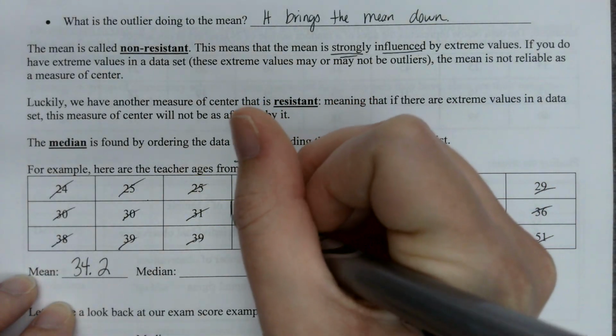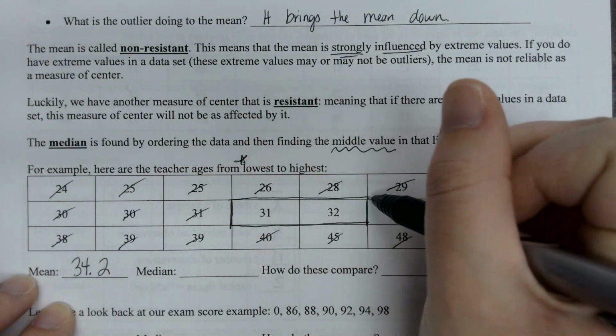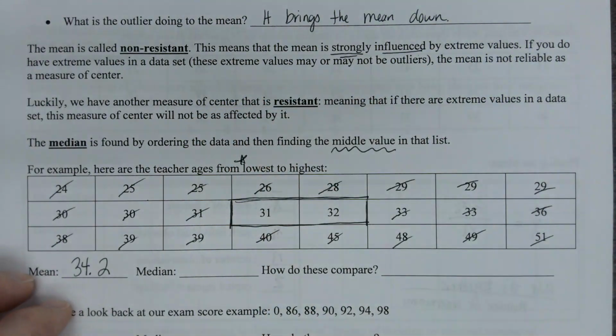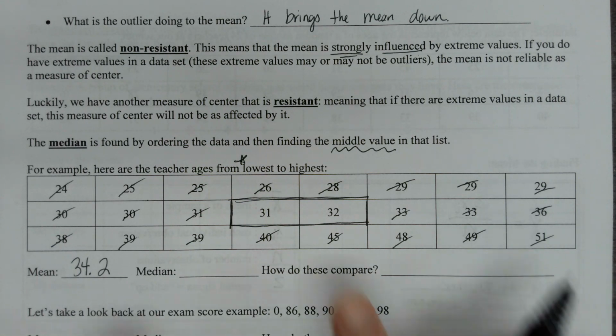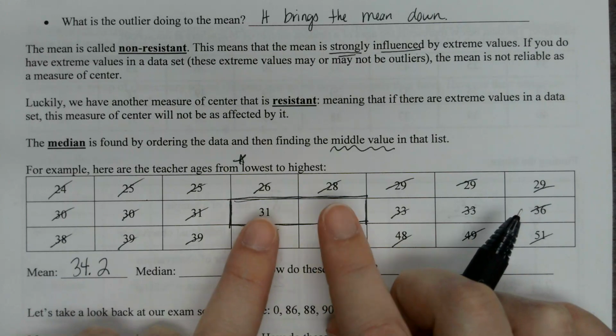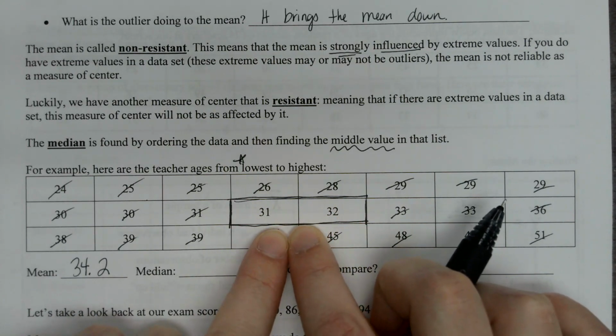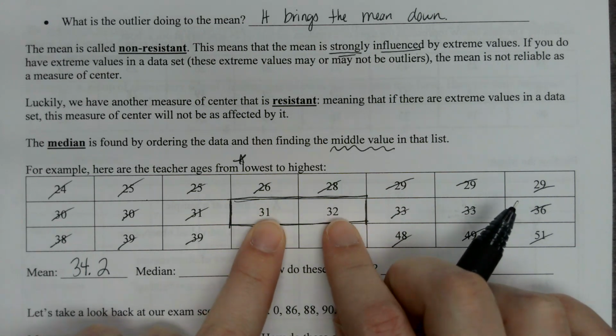Now, we have these two numbers here in the middle. If you have two middle numbers, so if you don't have a single middle number, you're going to take the average of the two. We want to find the middle that's between these two numbers.